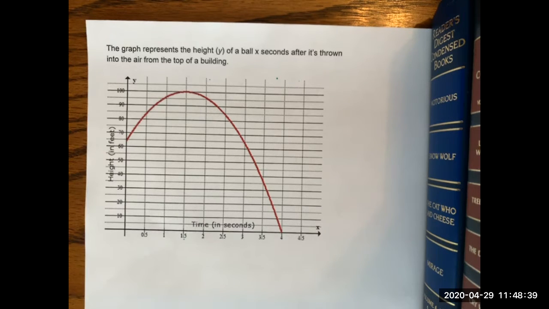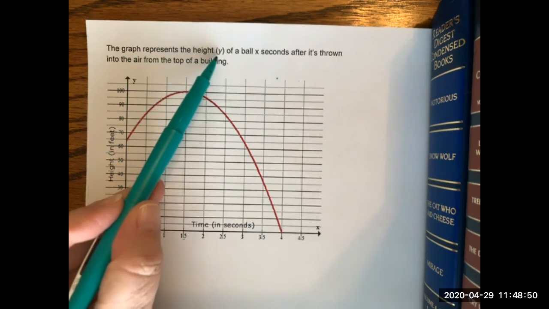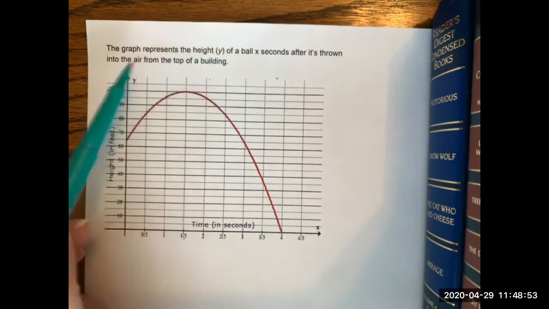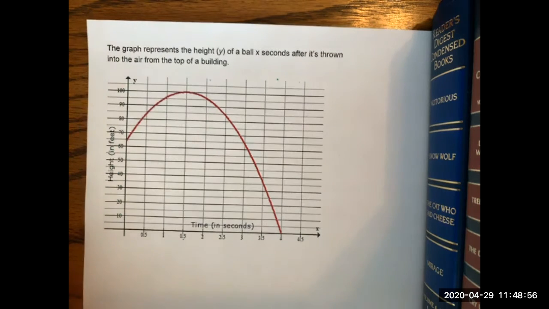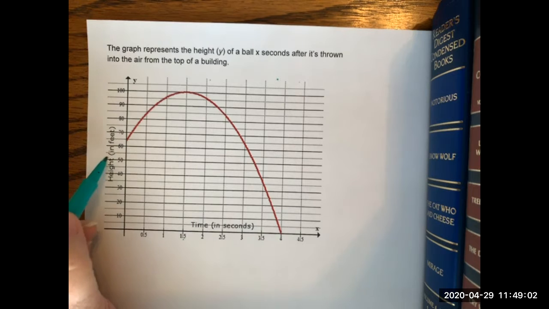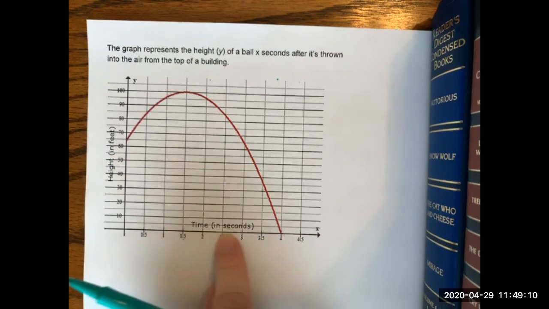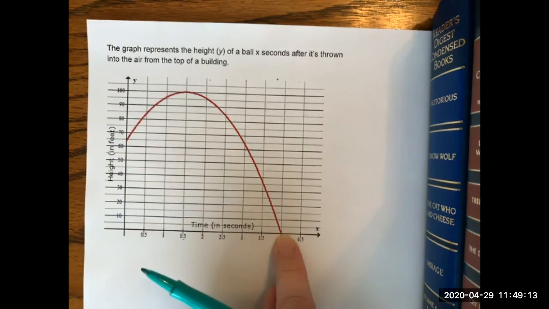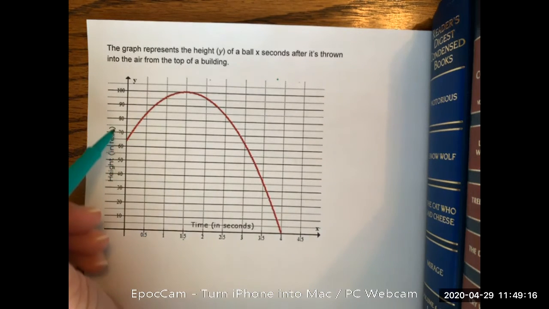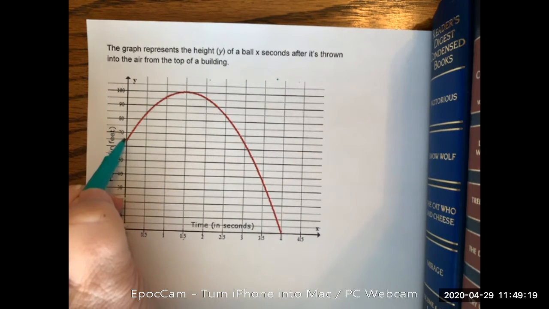For the picture that I have here, for this graph, we are talking about a ball that has been thrown from the top of a building. It says the graph represents the height y of a ball x seconds after it's thrown into the air from the top of a building. So we had some little gal or guy who walked up to the top of the building and stood there, threw his or her arm into the air and threw the ball in the air. And so as time is passing, this is our time in seconds, we're measuring the height of the ball. So the ball starts at this height.